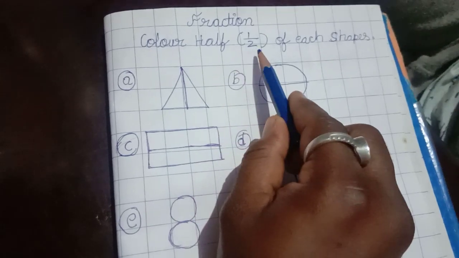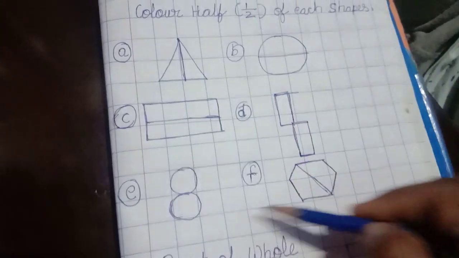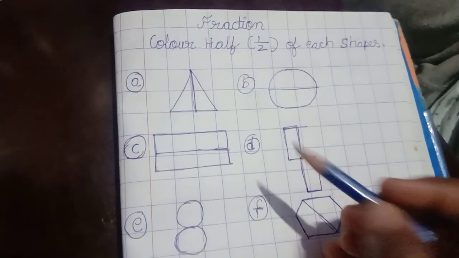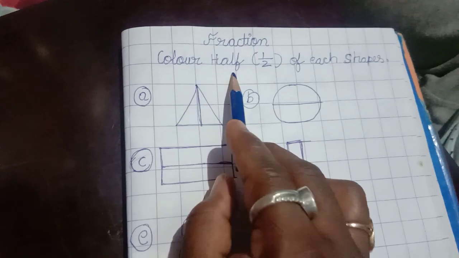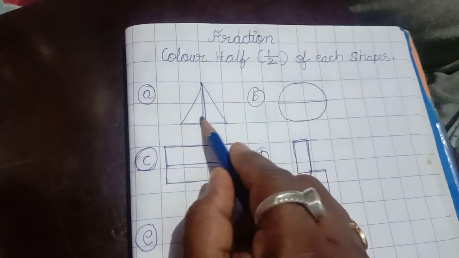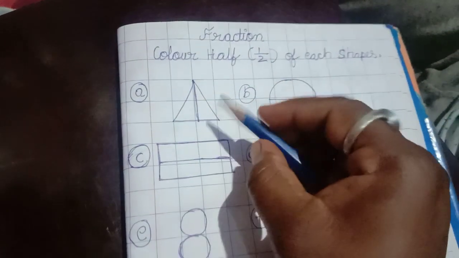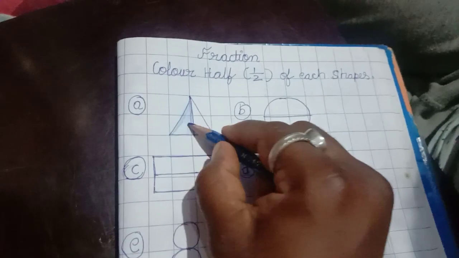Today we are going to see fractions. Color 1 by 2 of each shape. It means color half of each shape. Here I have drawn a few pictures. So already what they have told, color half of each shape. It means we have to color only half. Okay, it means we have to color like this.